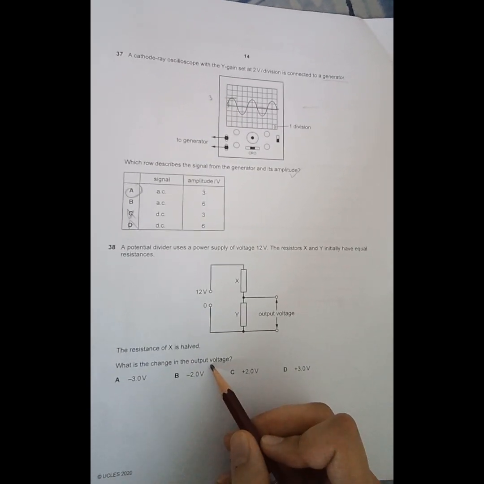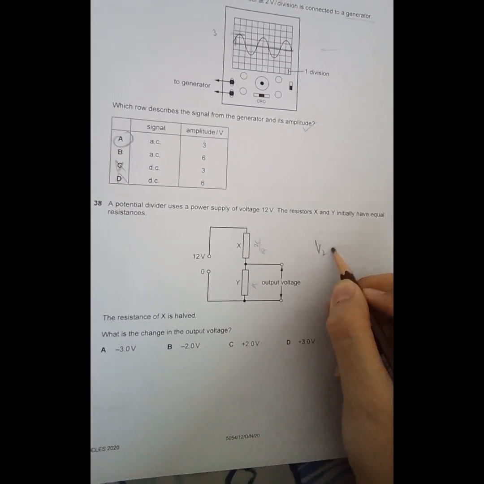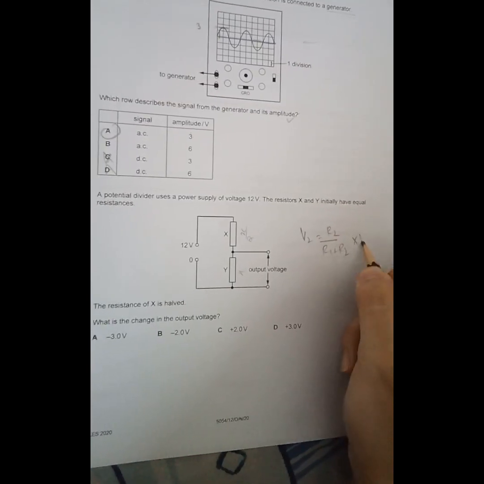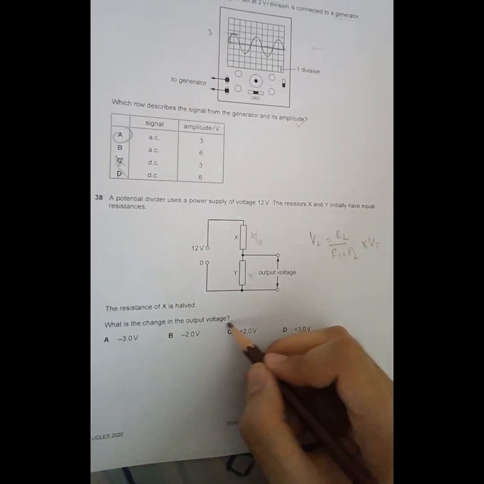A potential divider uses a power supply of voltage 12 volts. The resistors X and Y initially have equal resistances. The resistance of X is halved. What is the change in the output voltage? So if we use this formula, V2 is equal to R2 over R1 plus R2 times total V, it's going to give me the answer of plus 2 volts. Moving on to question number 39.